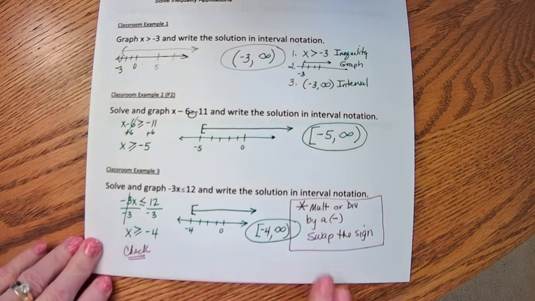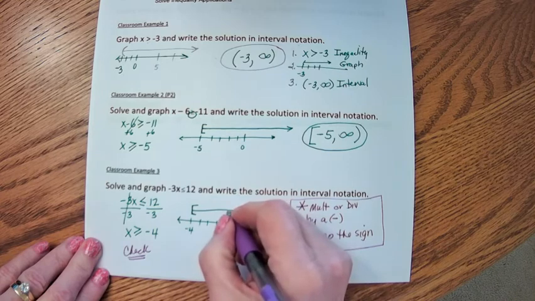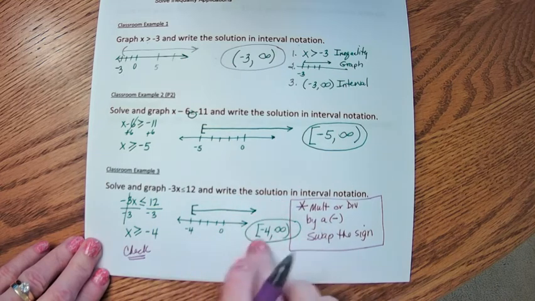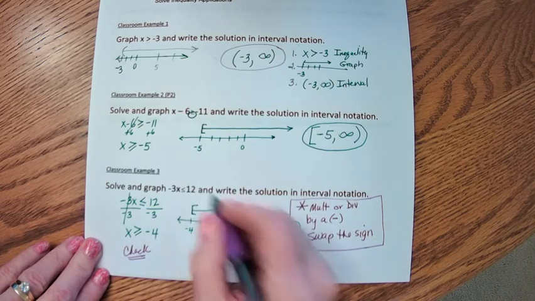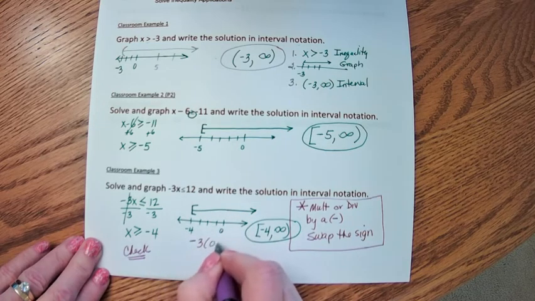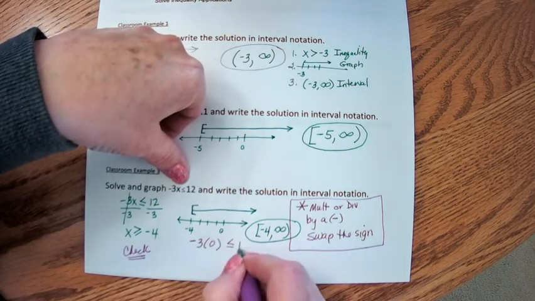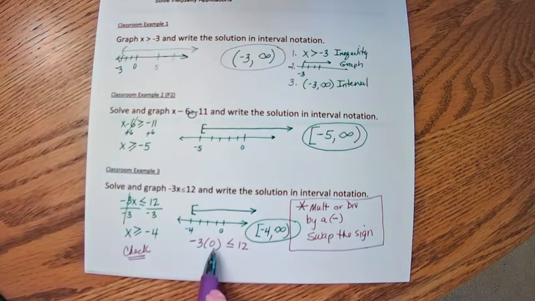So this is the kind of thing you would definitely want to check. How would I check this? All right. Pick a number that you think is in the solution region. Pick 0. If this is correct, 0 should be in the solution. So -3 times 0. You go back to the original inequality and see if it's true.